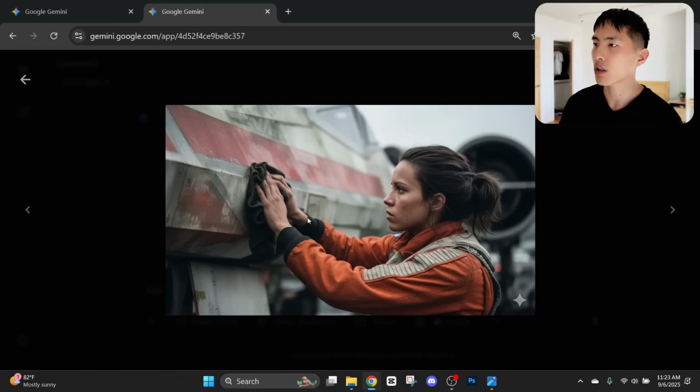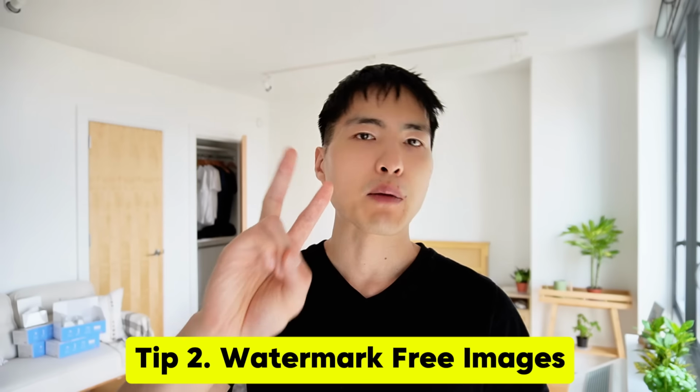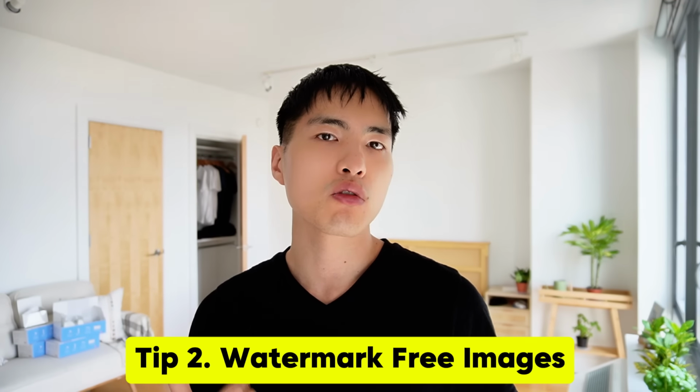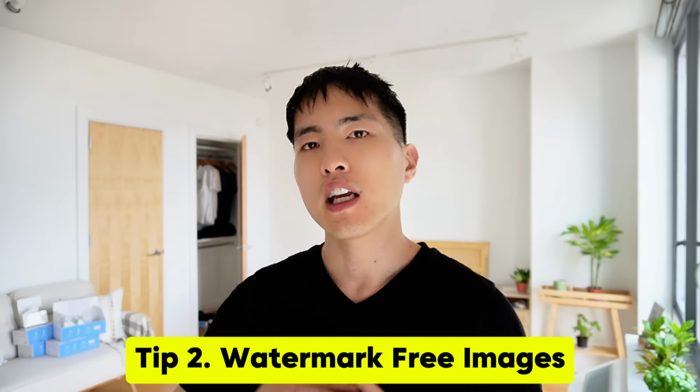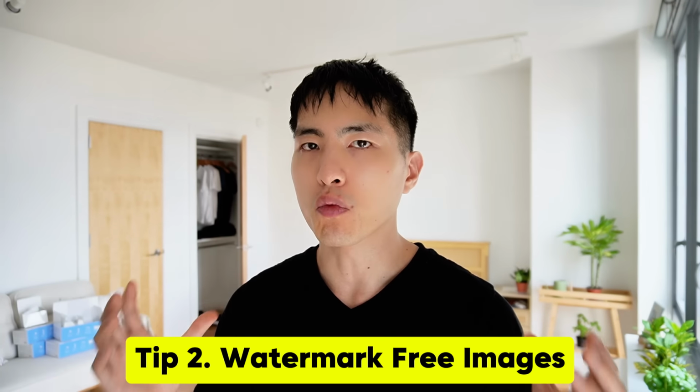You'll notice that when you generate images inside of Google's apps, there is this diamond-shaped watermark at the bottom of the images. That brings us to tip number 2. You'll need to use another platform other than Google Gemini or Google AI Studio in order to create images that don't come with a watermark.